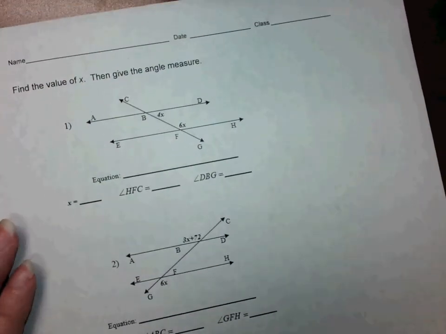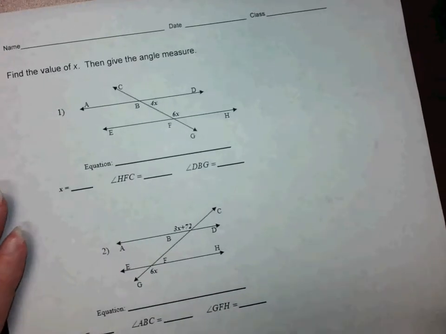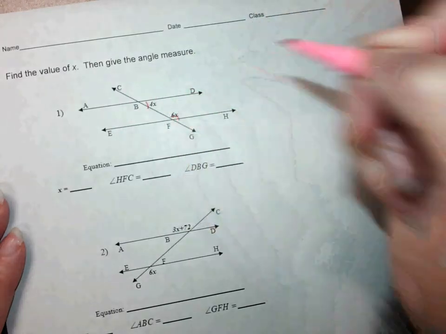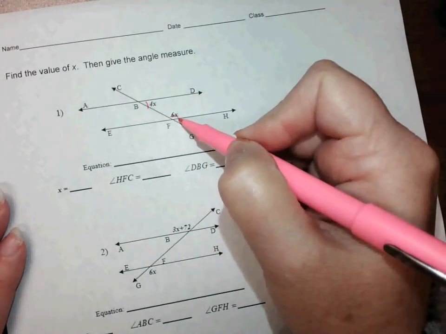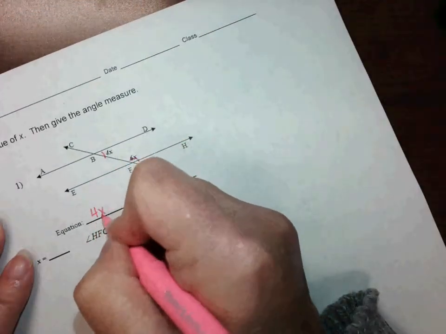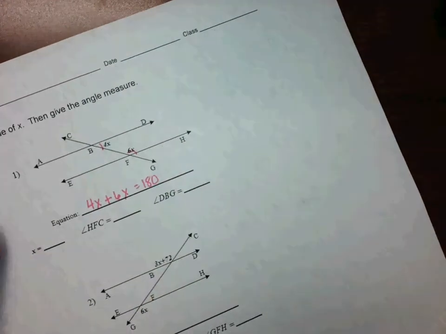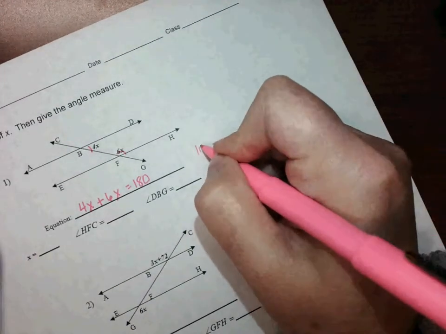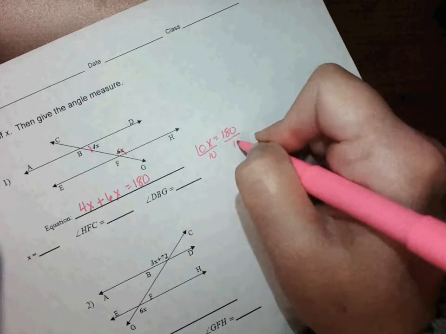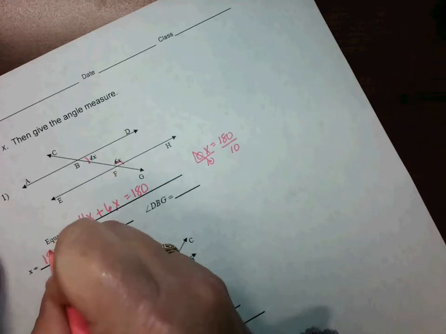The next slide says find the value of x, then give the angle measure. Alright, so here we've got an acute angle and an obtuse angle. That means that they add up to 180. So this is 10x equals 180, divide by 10, and x would equal 18.